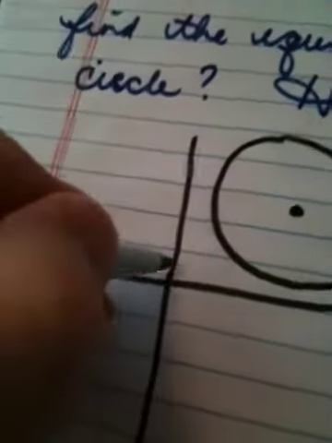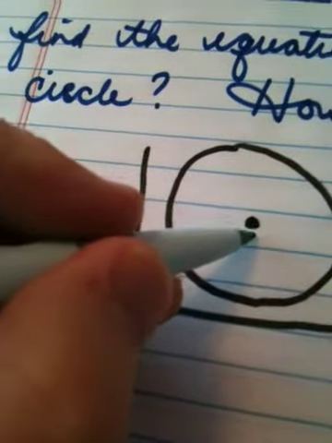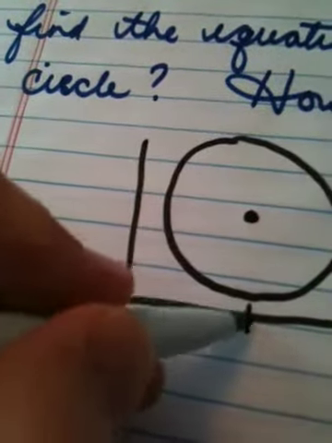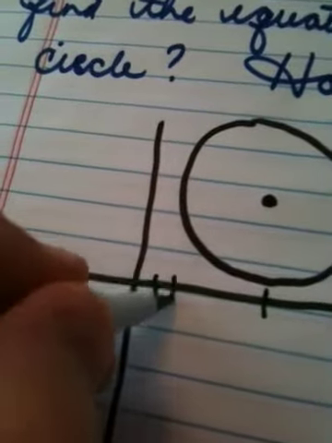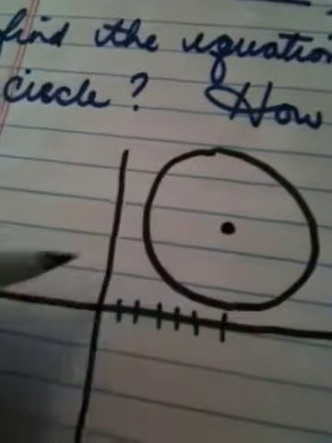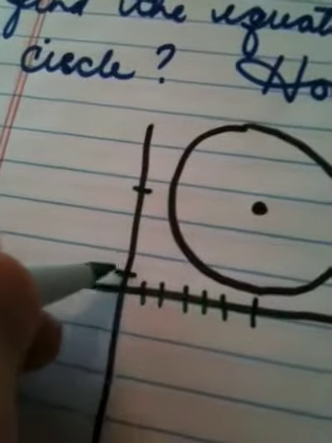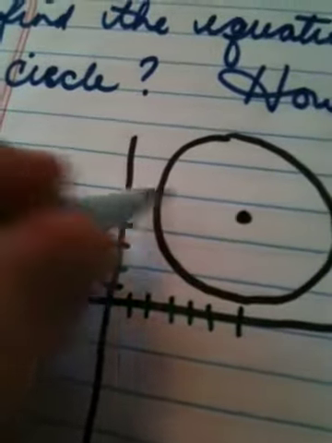Now, again, if I had been more accurate, like if I had done a little graph grid, you could find the center. The X value of the center is right here. So 1, 2, 3, 4, 5. So it looks like it's about 6. So H is 6. K, let's see. K is there. 1, 2, 3, 4. So it looks like it's 5.